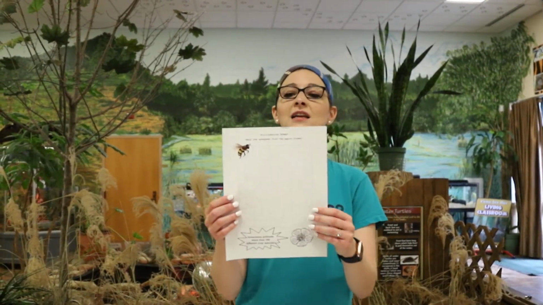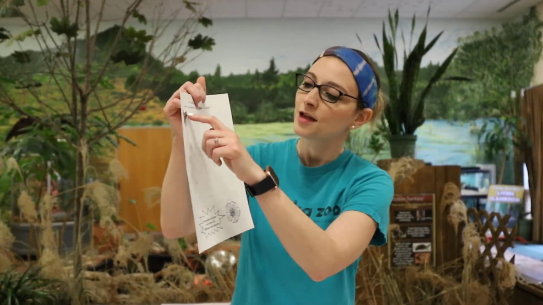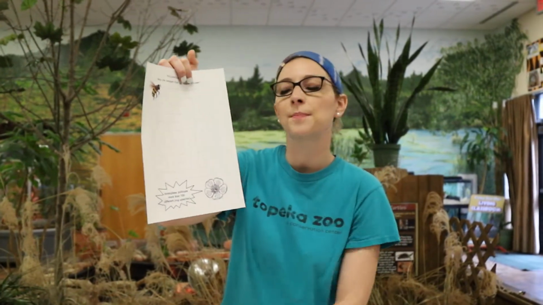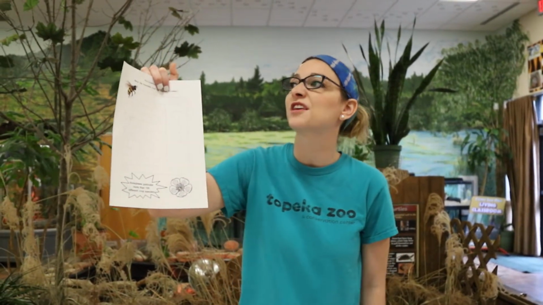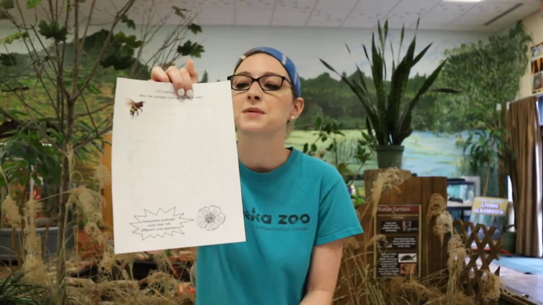The first side is a maze, and you're hoping to get the bee through the maze to the flower. It says on the bottom, honeybees pollinate more than 100 differing crop species. That's crazy. That's just one type of bee.